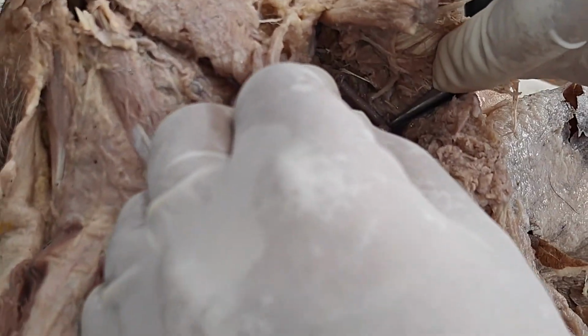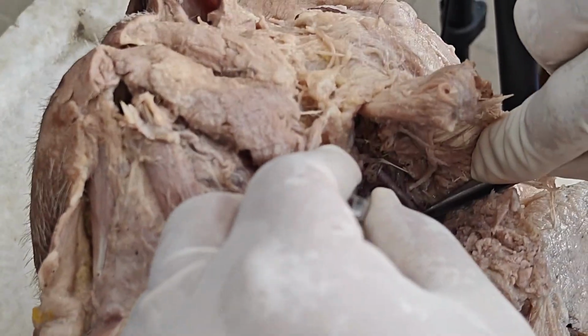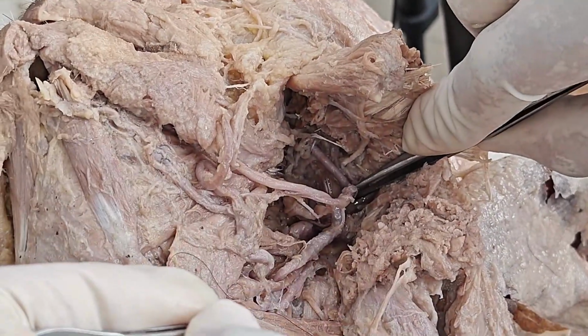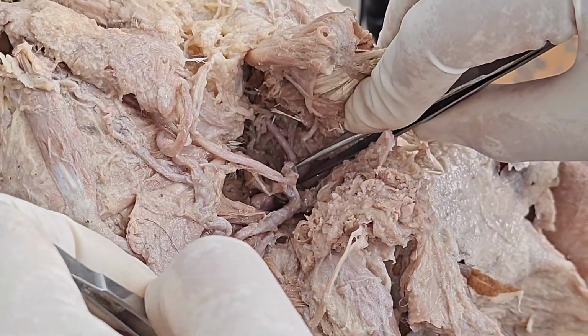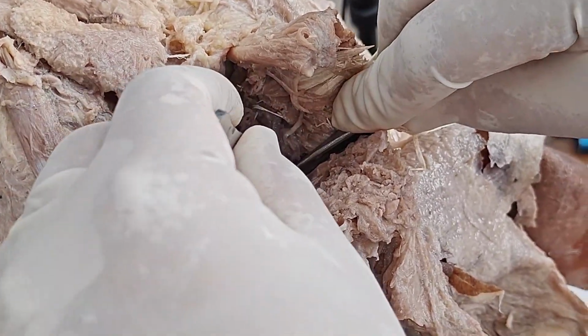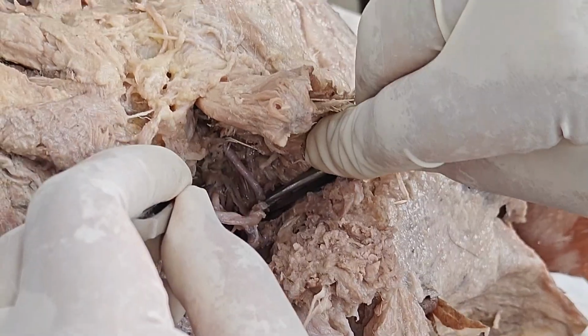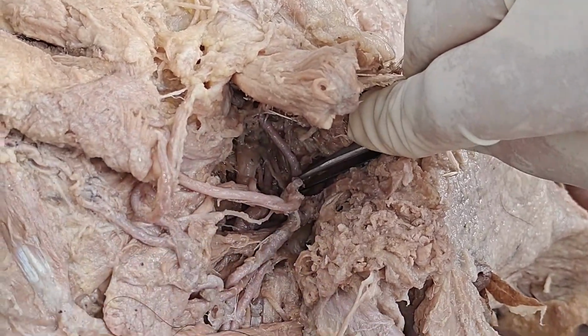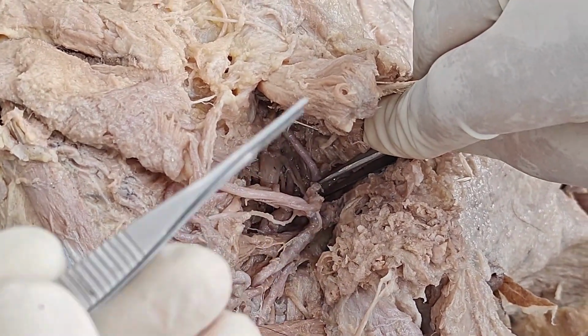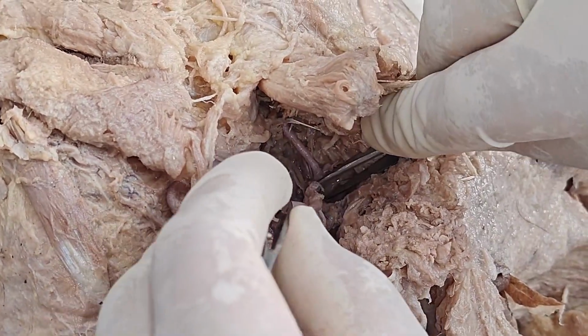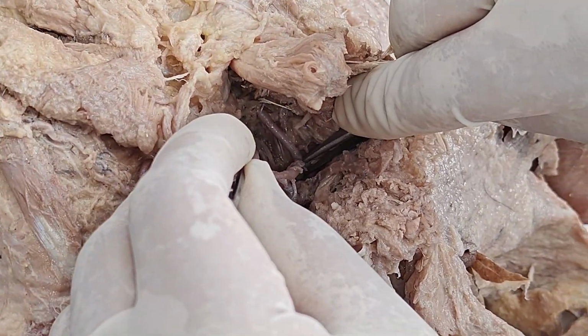First of all, I forgot to mention that the trunk of the mandibular nerve has two parts: a sensory part, which comes from the trigeminal ganglion, and a motor part, which comes from the pons. Both are united and come out through the foramen ovale.